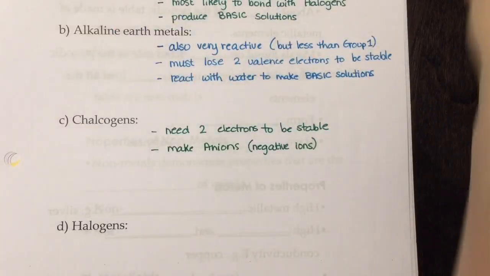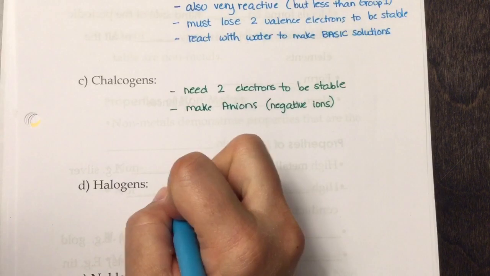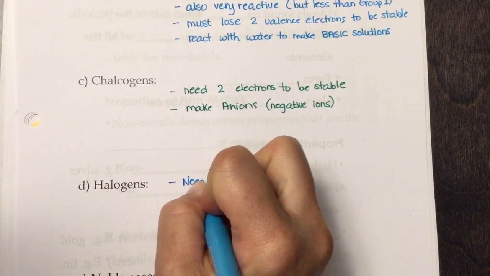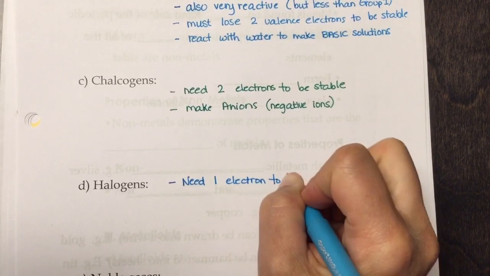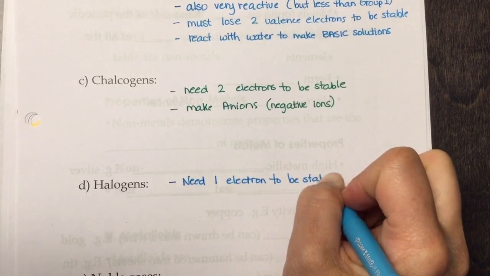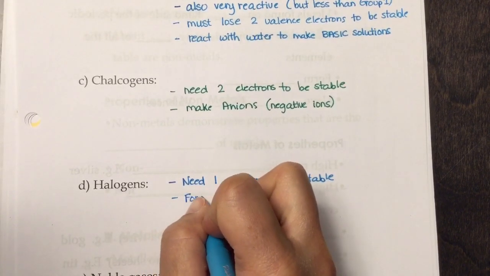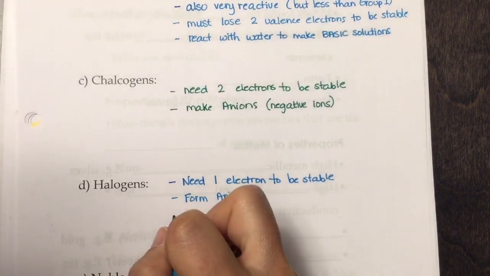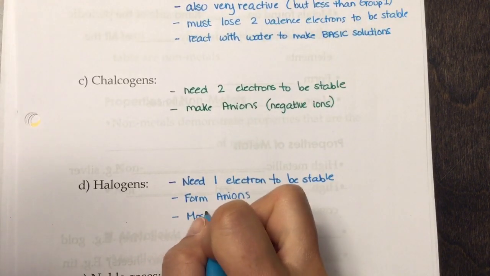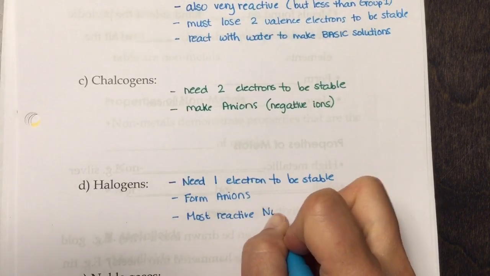Okay, so what do we need to know about halogens? Well, you probably can guess it, okay? Halogens need 1 electron to be stable. Okay, they also form anions. Okay, and halogens are the most reactive nonmetals.